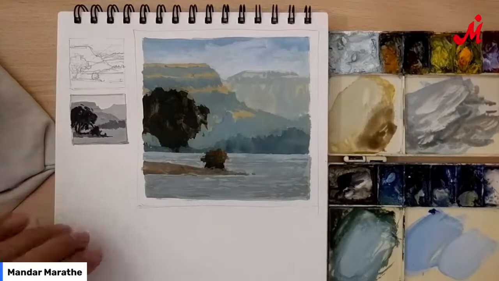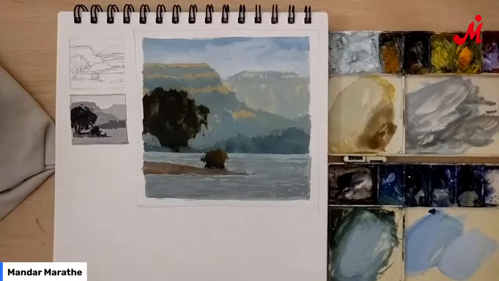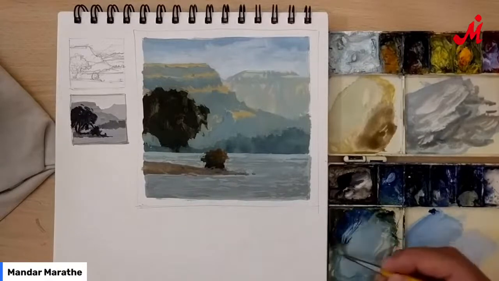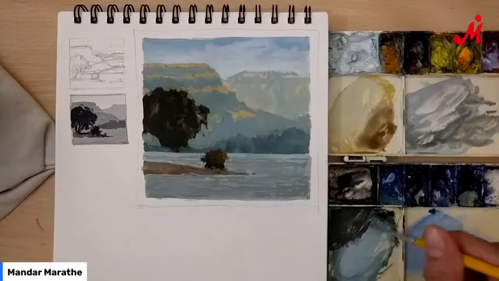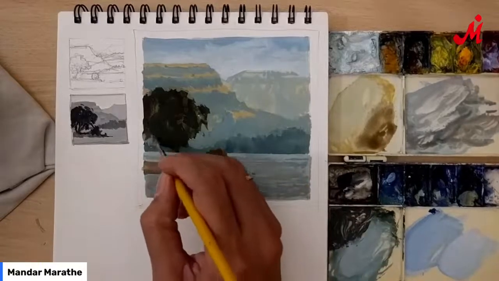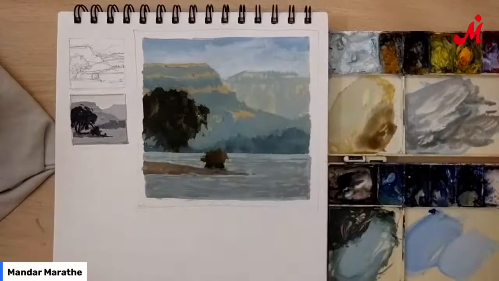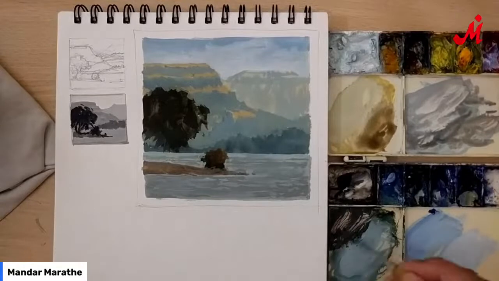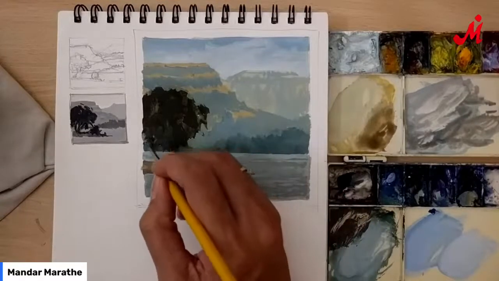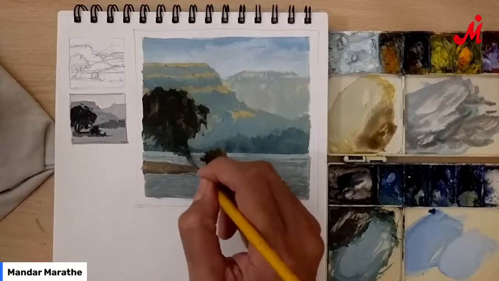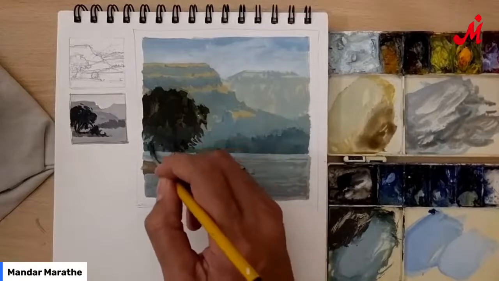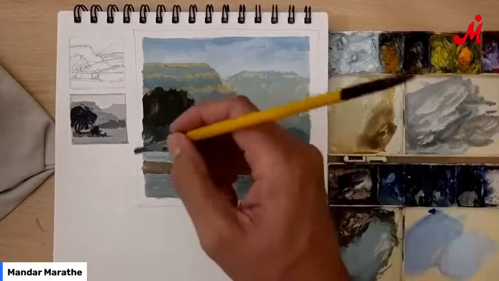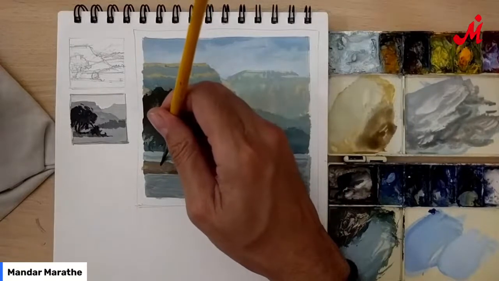Now let's come to the dark tree again. So again some blue here and brown. This is for the underside of the tree. I'll add some red also in it. And I will also paint the tree trunks with this.